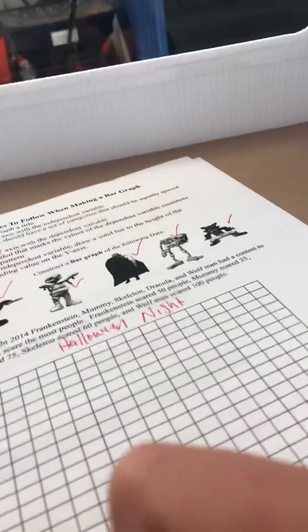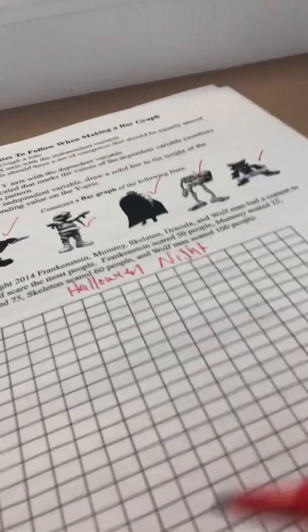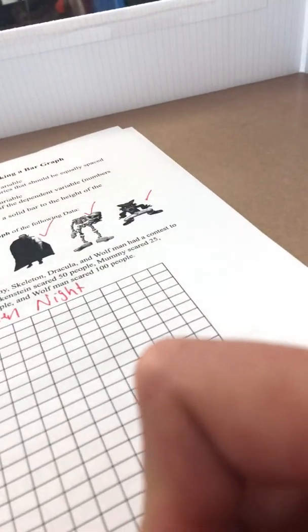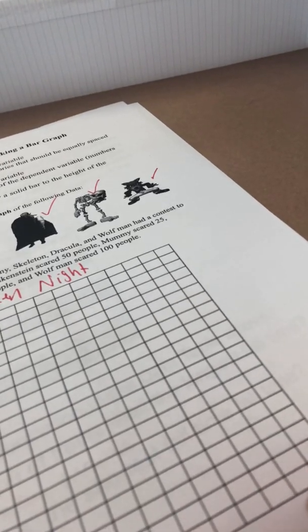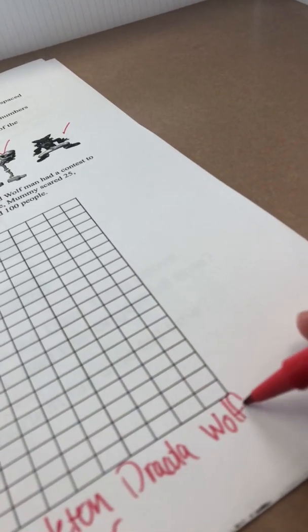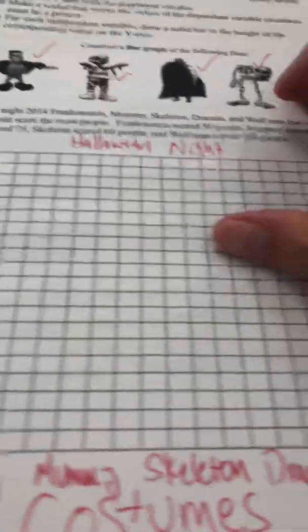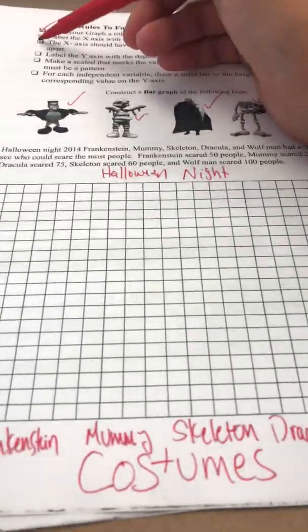So writing in Frankenstein. That's pretty long. Mummy. Skeleton, Dracula, and Wolfman's going to go last. Okay, so now I did that part, and I'm going to check that off up here.